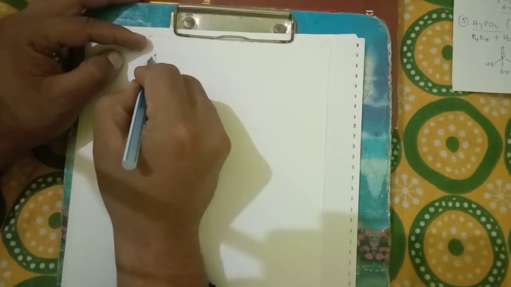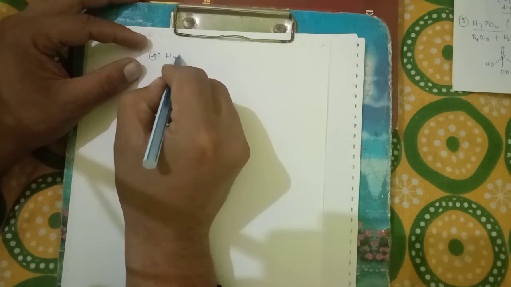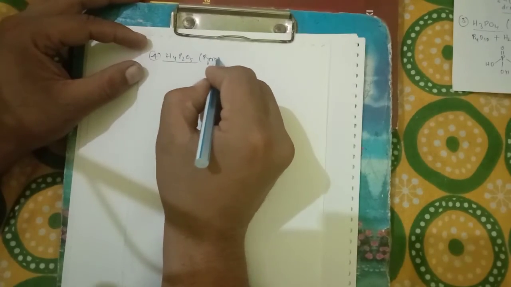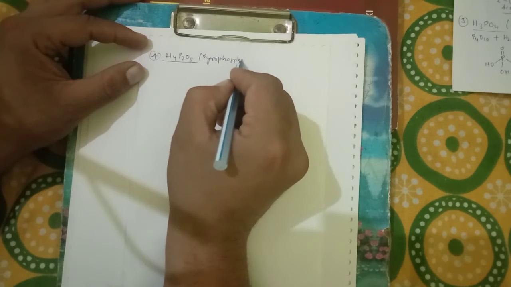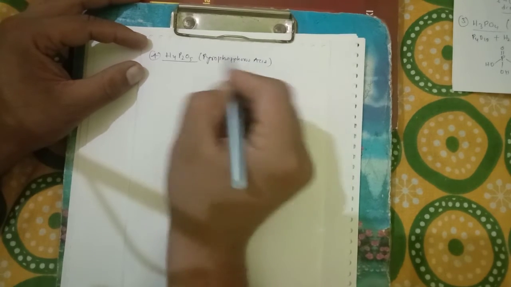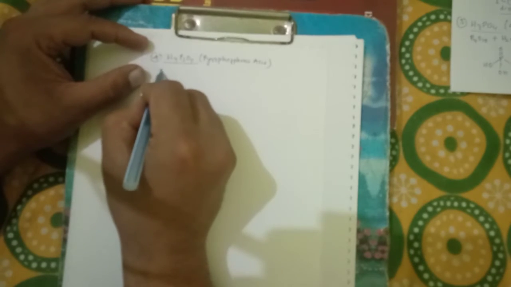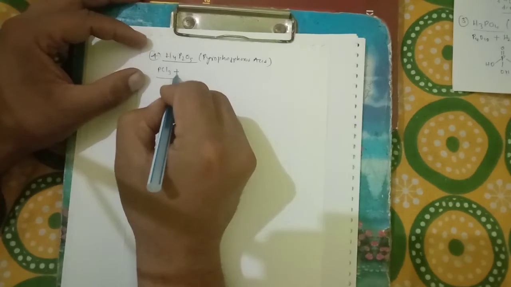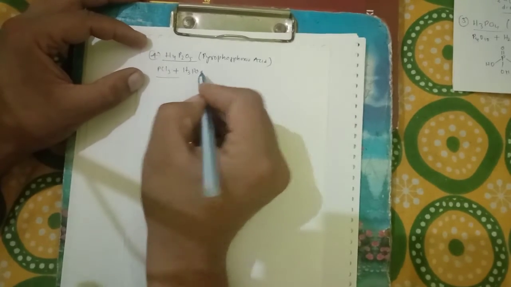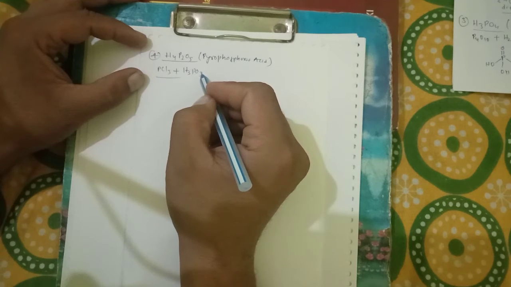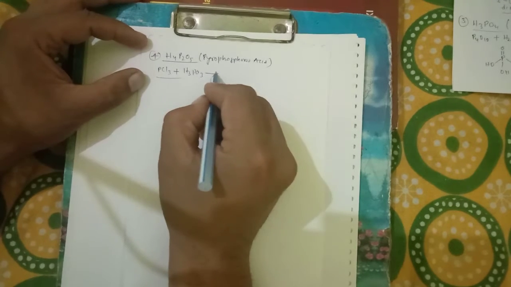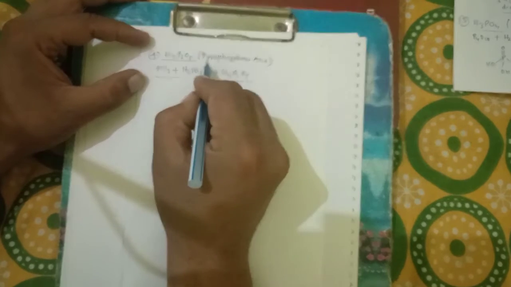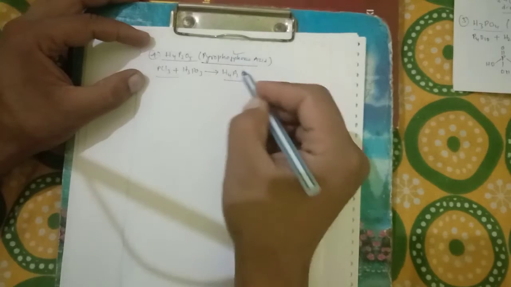Let us see the fourth one, that is H4P2O5. It is called pyrophosphorus acid. Here the reaction between PCl3, that is phosphorus trichloride, and H3PO3, that is orthophosphorus acid, leads to the formation of H4P2O5, that is your pyrophosphorus acid.